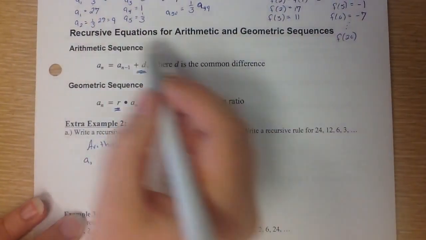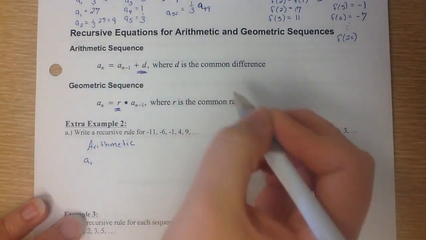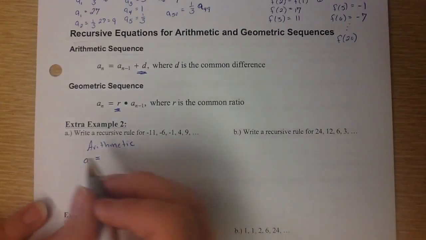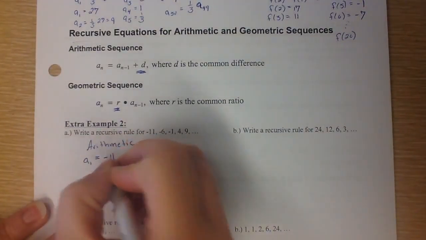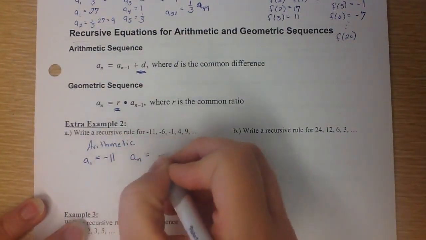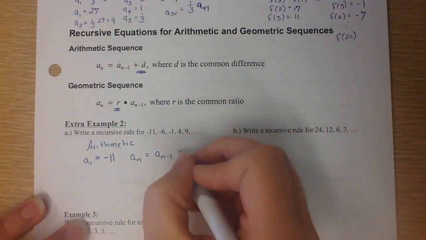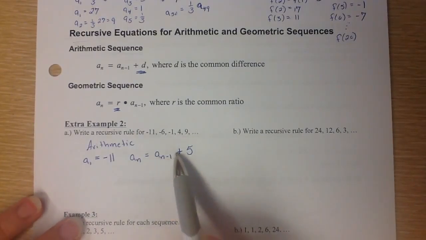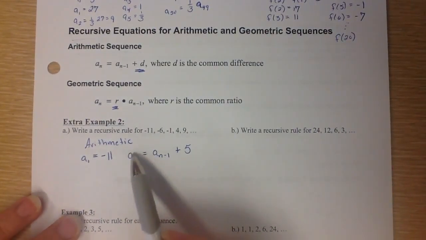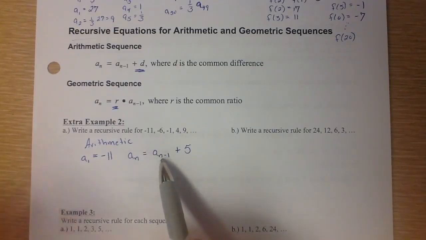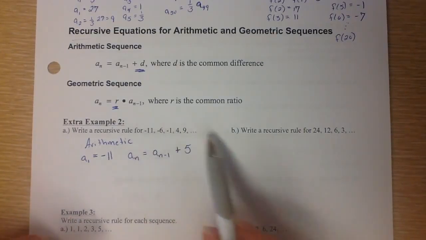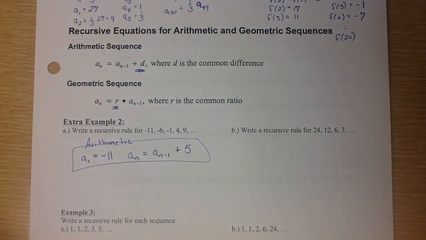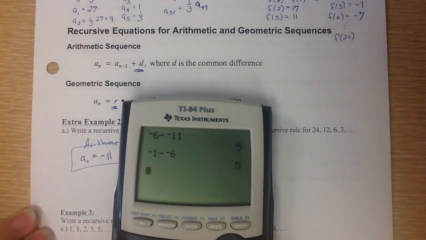One thing with a recursive rule, you always have to start by listing what your first term is, because you need to know where to start to be able to keep going. So my first term, my a sub 1, is negative 11. So my rule, my a sub n, will be to take the term before it and add 5. So I take the previous term, which we know is n minus 1. So if I'm trying to find the fifth term, I would need to take a sub 4, the fourth term, and add 5. So we just keep adding 5 as we go. So there is the recursive rule for this arithmetic sequence. Okay. Now let's write a recursive rule for the next one.